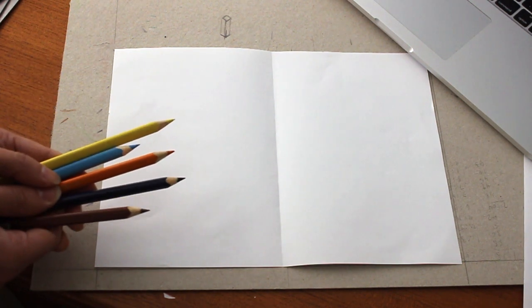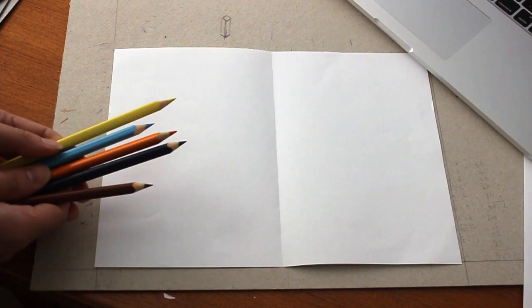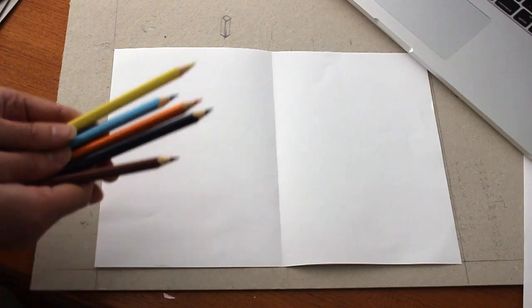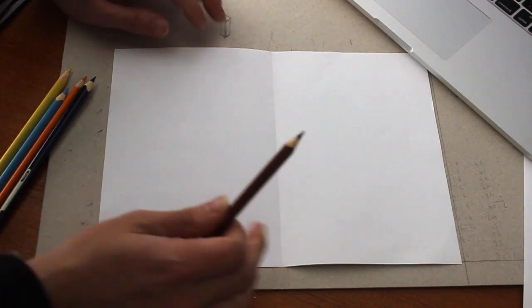So no grey lead pencils, only coloured pencils. If you have textures, that's okay, but textures will actually take a lot longer to colour in your whole page. So pencils, but textures is okay. No black, no grey lead.